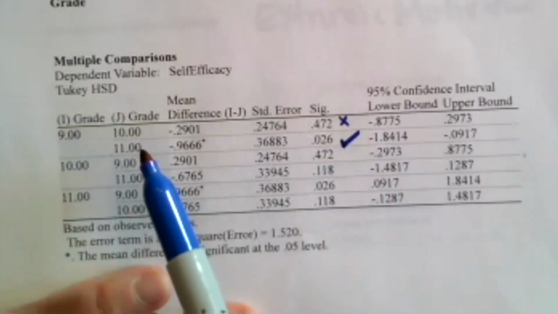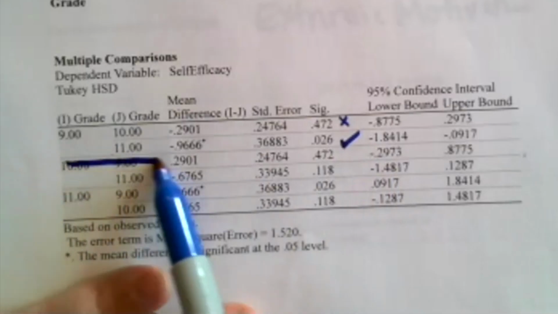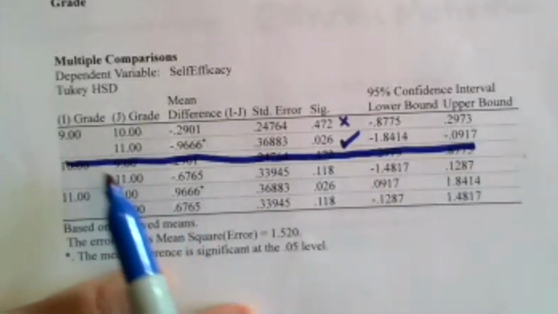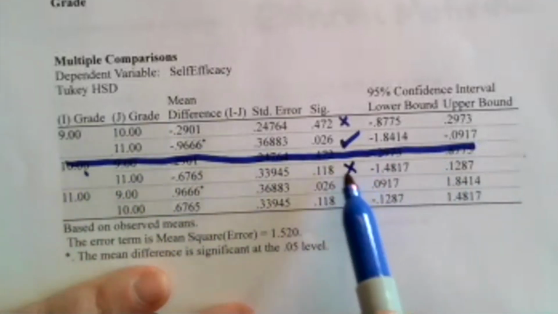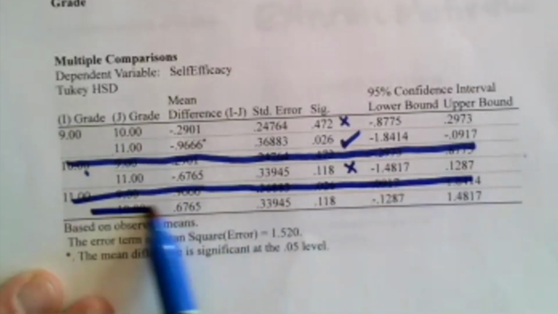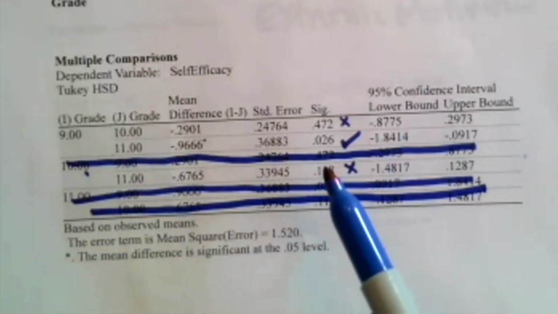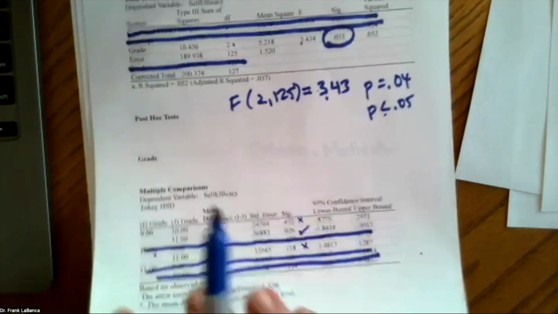Grade 9 is different from grade 11. 10 and 9 we've already done, so this is a useless line because it's just a repeat. 10 versus 11 is useful, but it's not significant. These others are both repeats, so we would not need them. We need these three pieces of information showing that 9 and 11 are significantly different from one another.